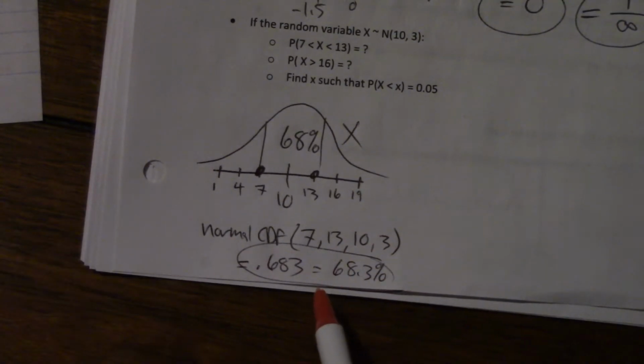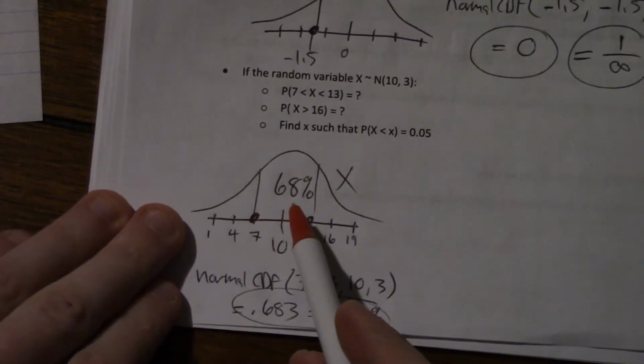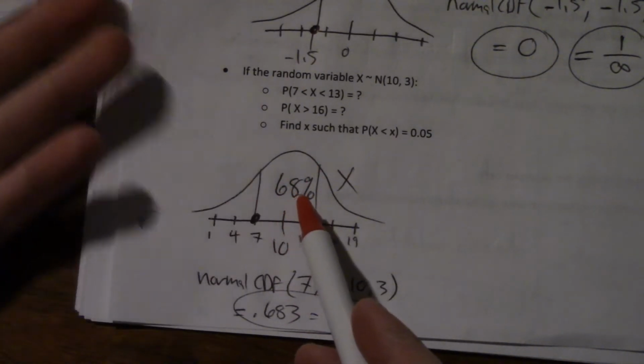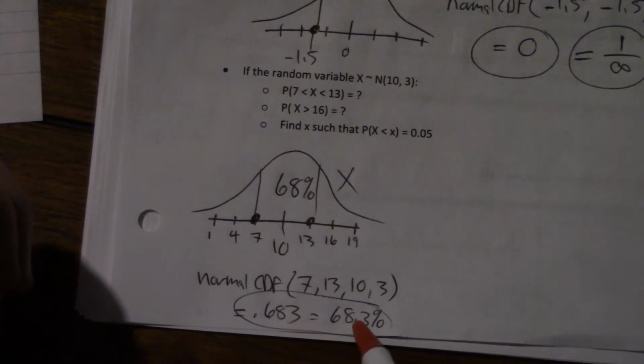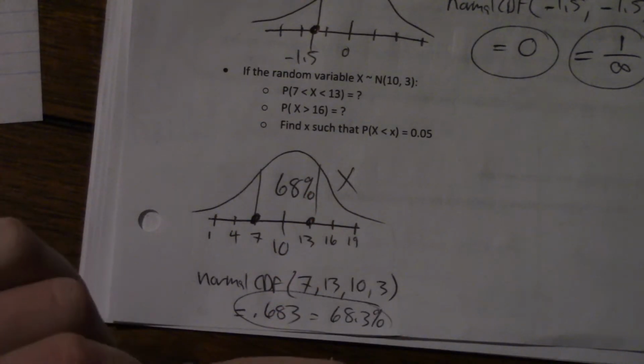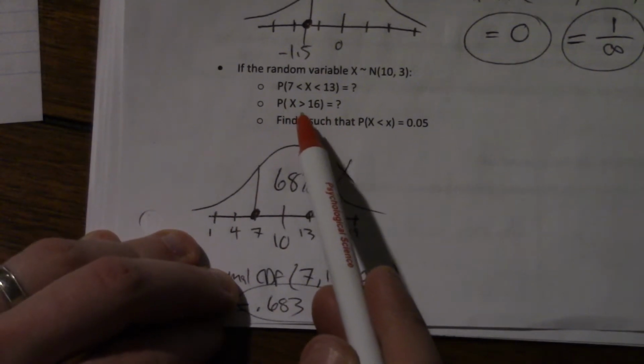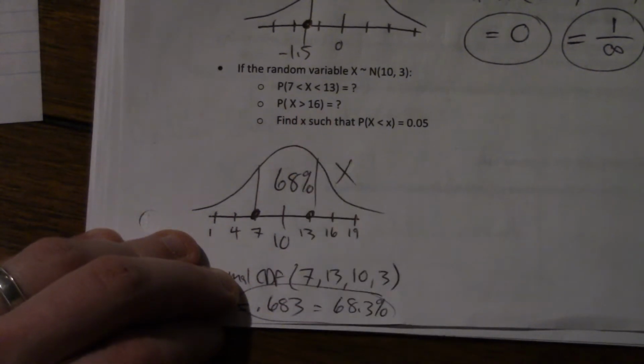Okay, so we've kind of verified one portion of the empirical rule. It's not really 68%. They rounded. It's actually a little bit above 68% within one standard deviation. Part 2, what's the probability that the random variable is bigger than 16?